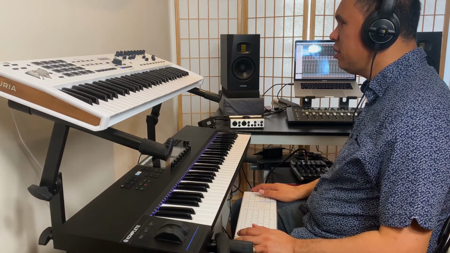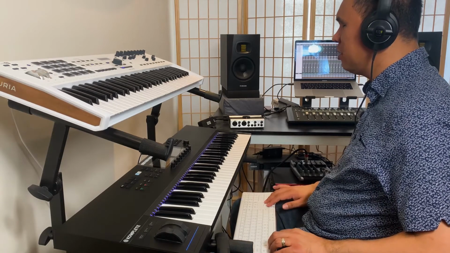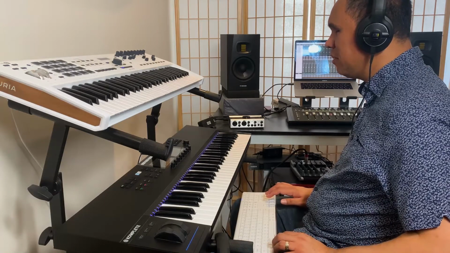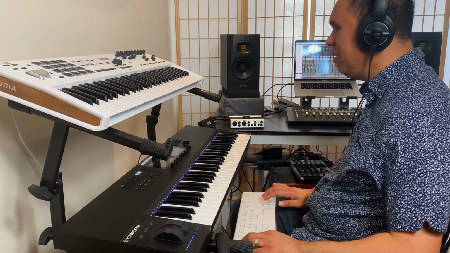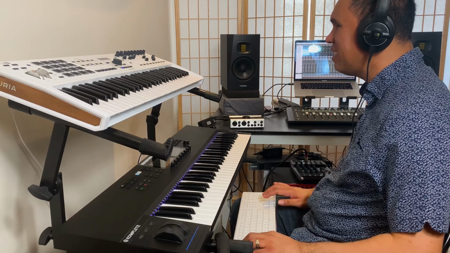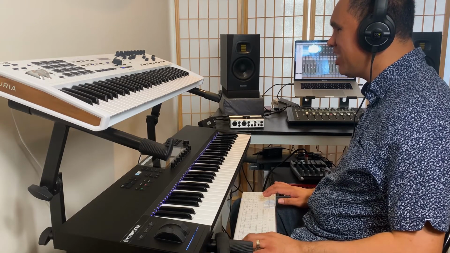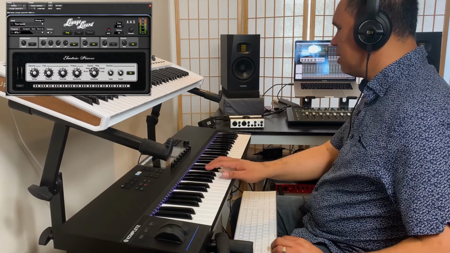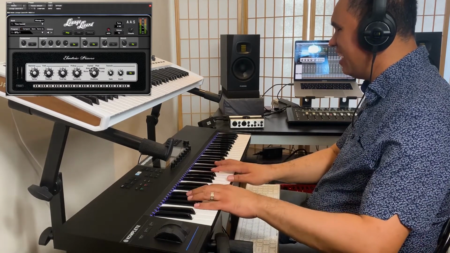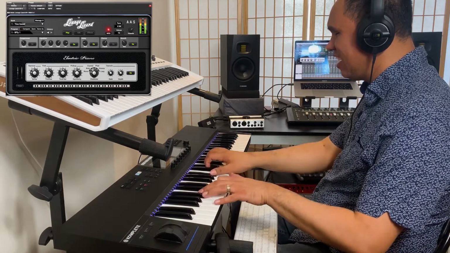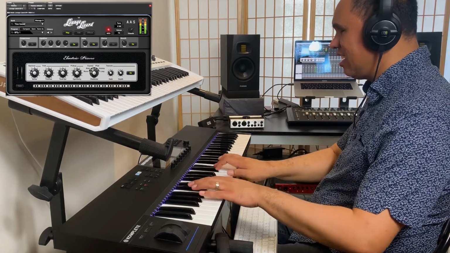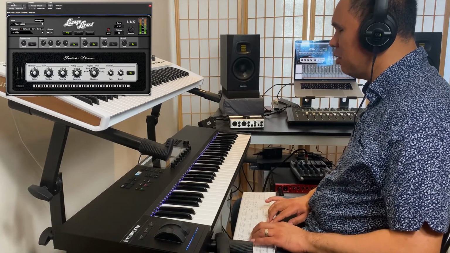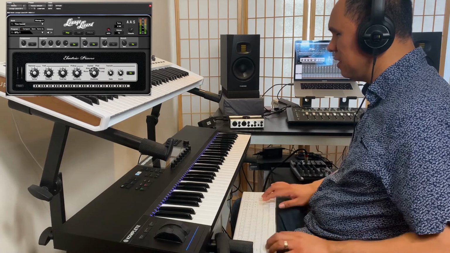But I want to do it in a Rhodes instead of an acoustic piano. So let me load up the Lounge Lizard EP from Applied Acoustic Systems, my favorite electric piano plugin. So let me show you the interface. And this is Lounge Lizard here, and it sounds like this. Okay, so I'll close the window. I don't need to have it open. I just open it to show you actually what it looks like.